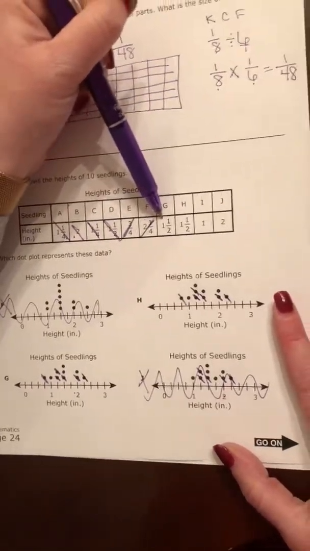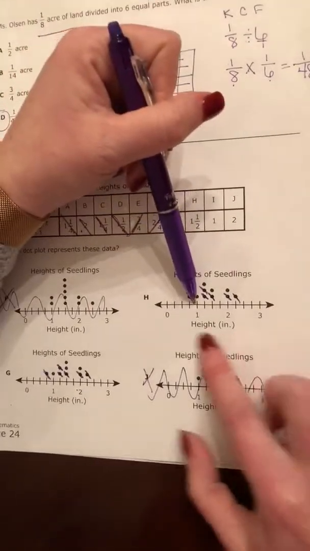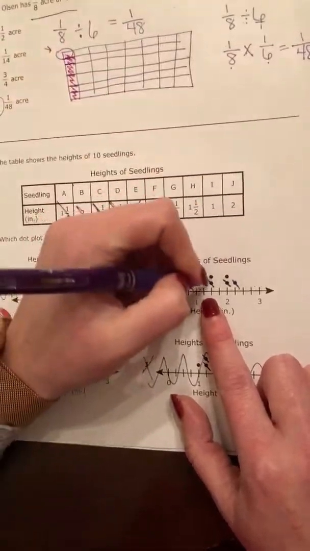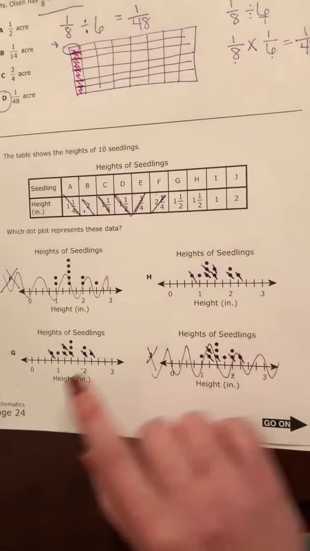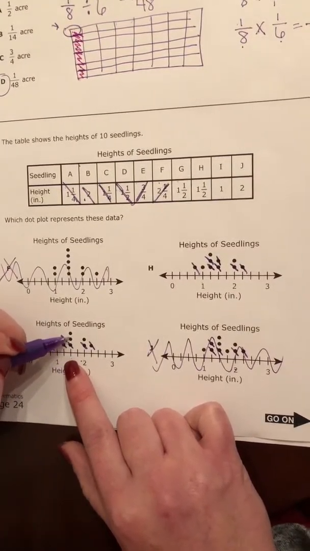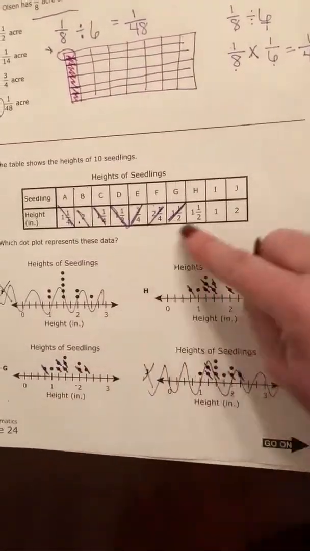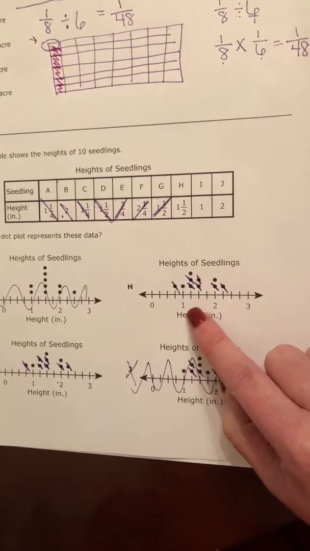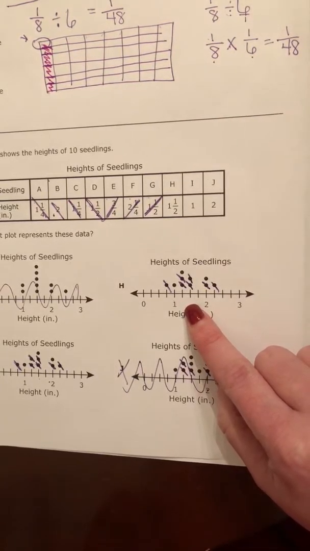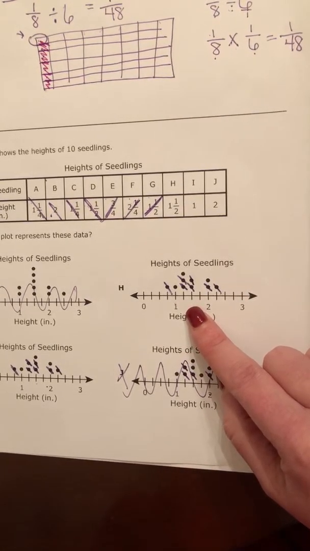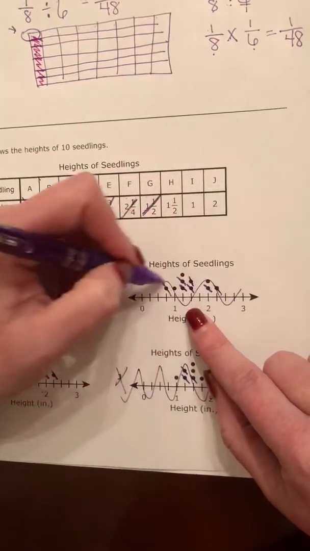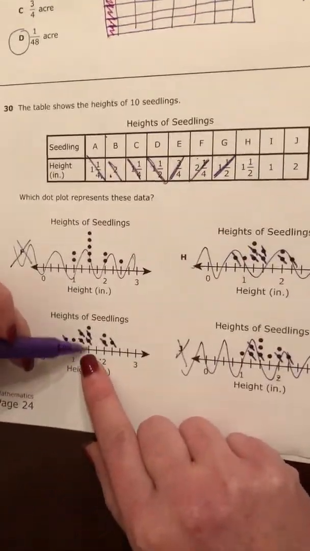All right, so now we're gonna check 1 1/2. Here's this one. Check this one, 1 1/2. Oh, it had a 2. We have another 1 1/2. All right, so let's see. This one doesn't have another 1 1/2, so this cannot be the answer. But let's check. Does this one have another 1 1/2? It does.